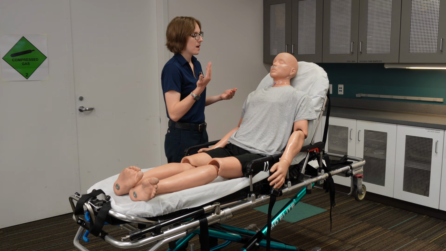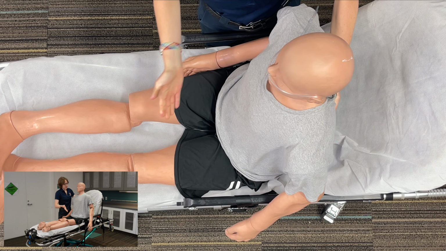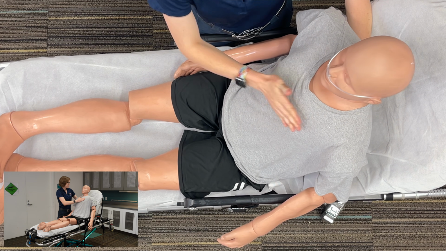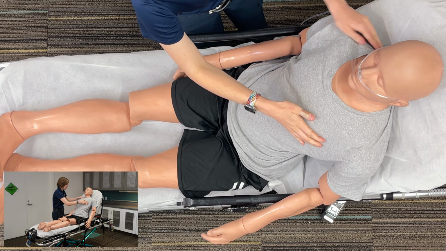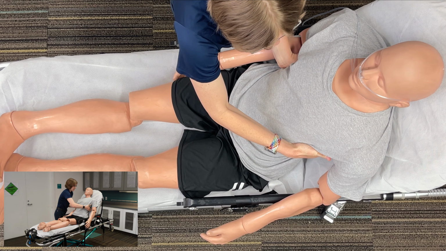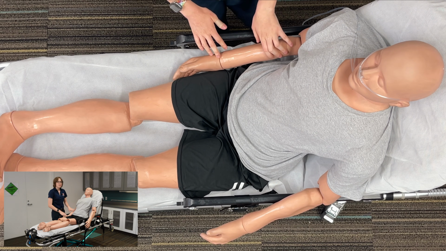So to palpate, I'm going to have my patient sit up, place my hand on the posterior chest and the anterior chest, squeeze in, and ask my patient, does this change your pain at all? Then I'm going to do the same thing, but on the sides, pressing in on the sides, asking my patient, does this change your pain at all? Now I'll move on to auscultation.